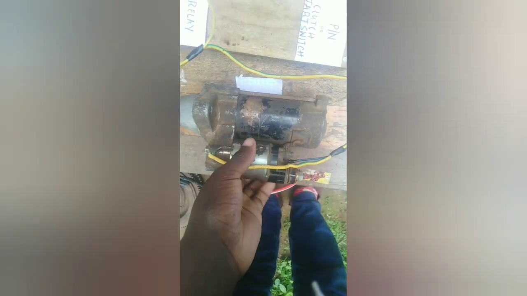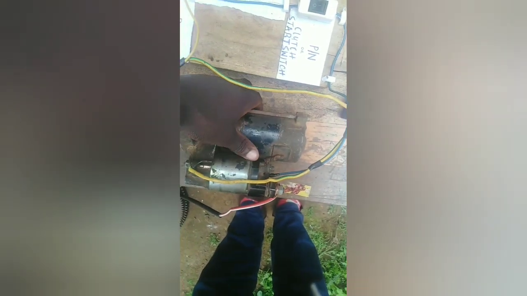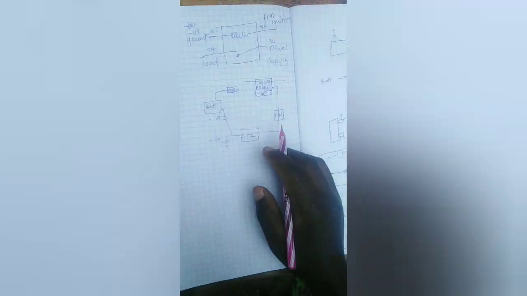So from your switch to your starter, our starter has two main components. We have the solenoid, this one here, and then we have the armature and field windings here. So let me break it down for you. See how it is.